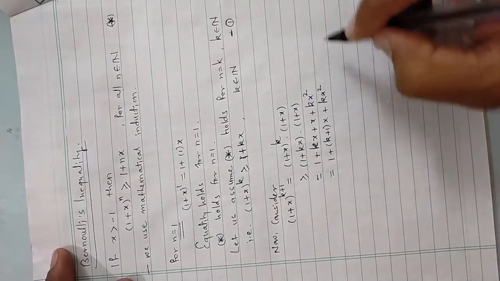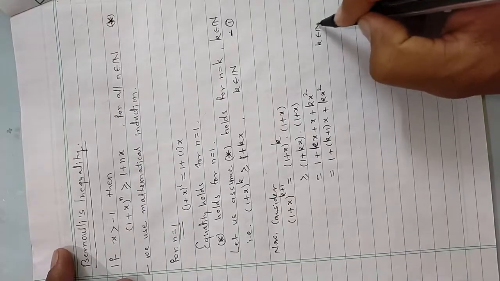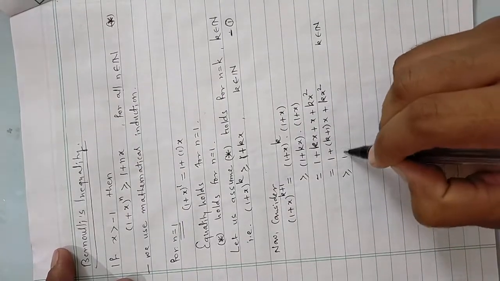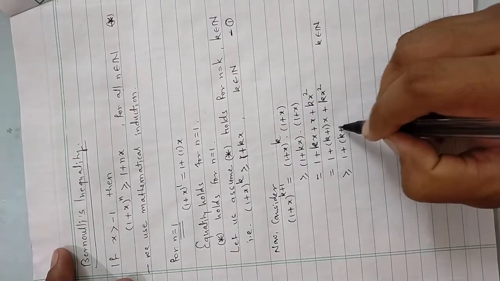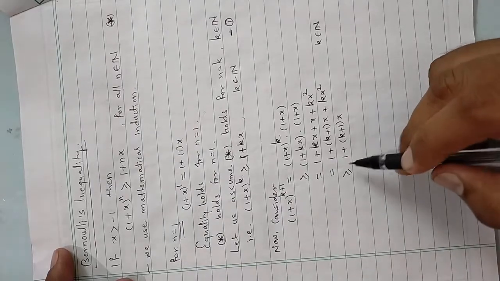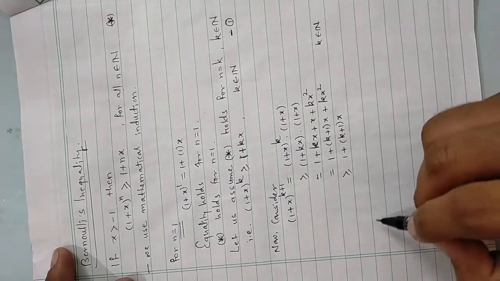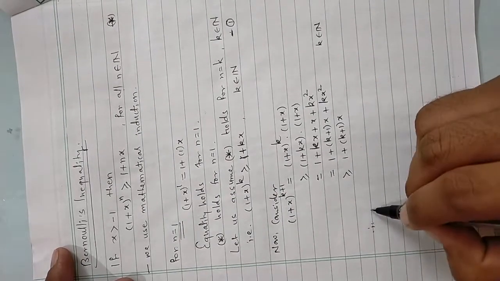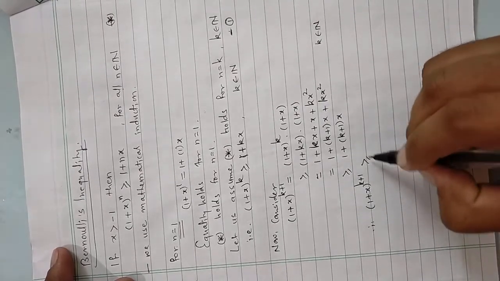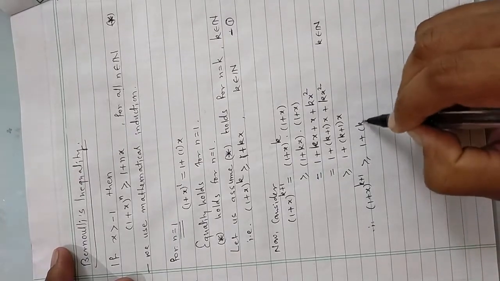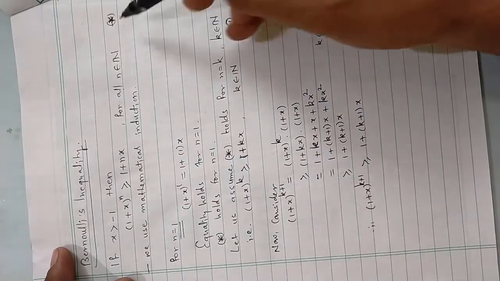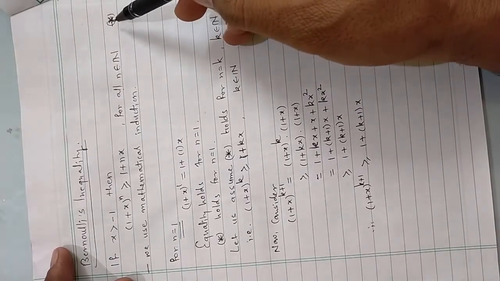So k is a natural number, so definitely this quantity will be greater than or equal to 1 plus (k plus 1) times x. Therefore we are getting that (1 plus x) raised to k plus 1 is greater than or equal to 1 plus (k plus 1)x.